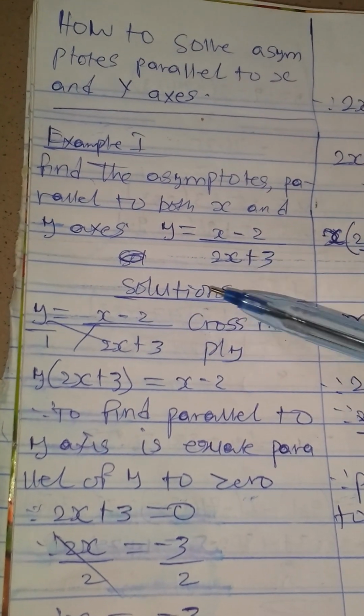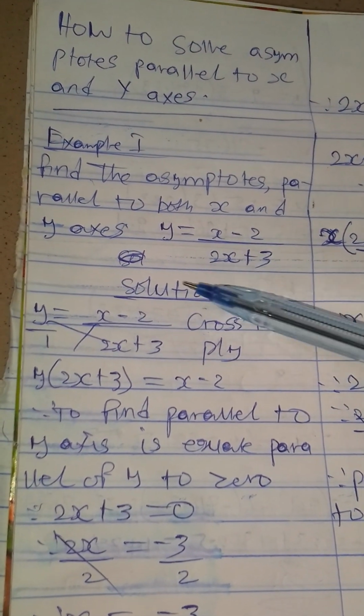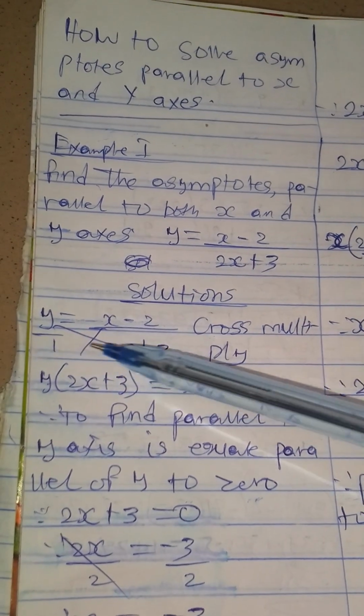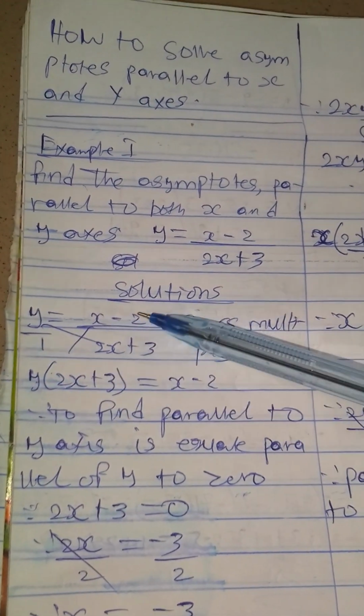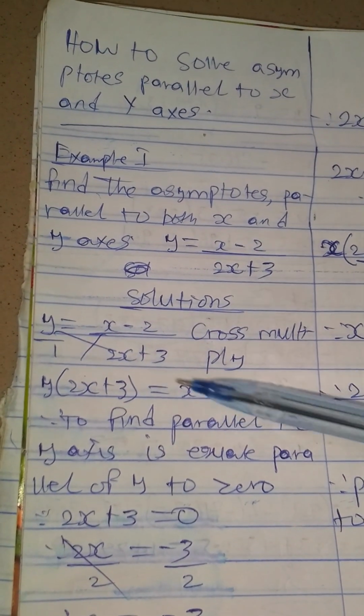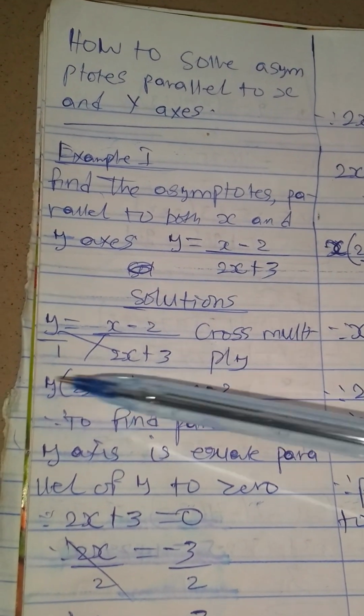Now, to solve this, do what? Cross multiply this. If you cross multiply, that becomes y bracket 2x plus 3 equal to 1 times x is x. Bring down your minus. 1 times 2 is 2.